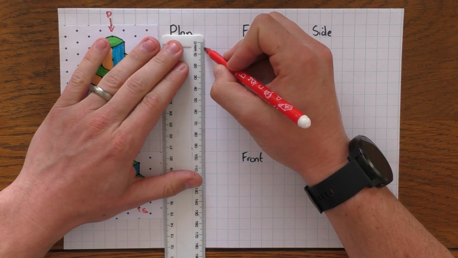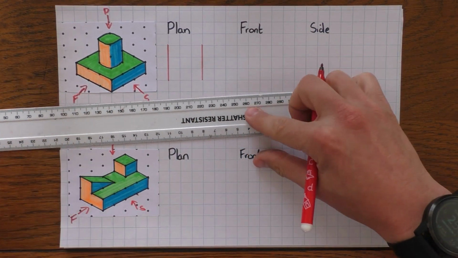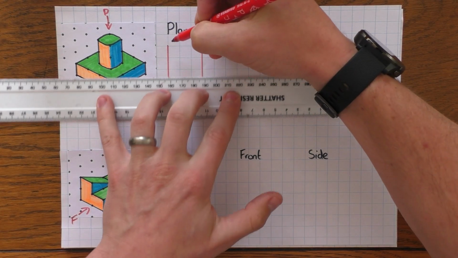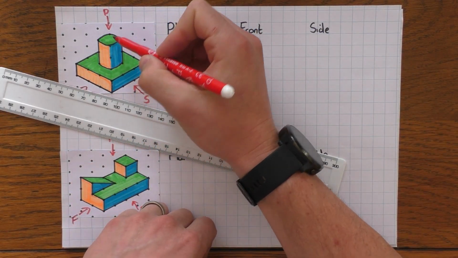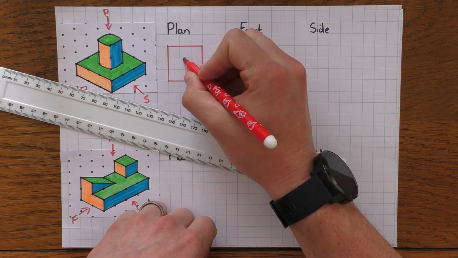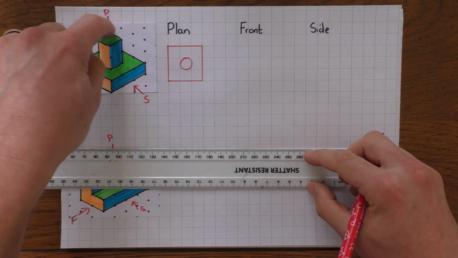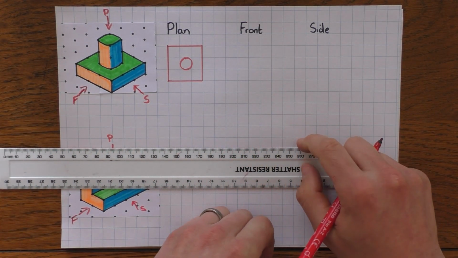So that one's quite nice. So 3 by 3 square is what I can see. There we go. Okay. And the edge that I can see is this circle in the middle. So we just draw a circle there, to show that that edge there is obviously raised. So that's nice and easy.